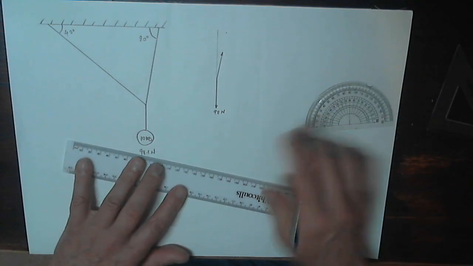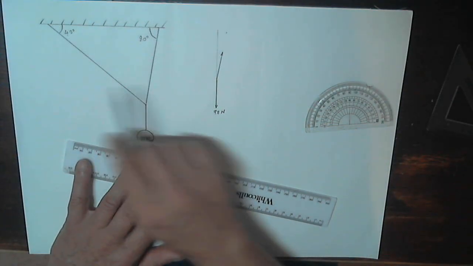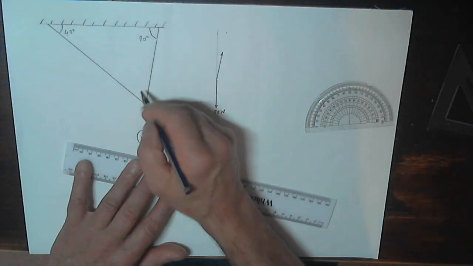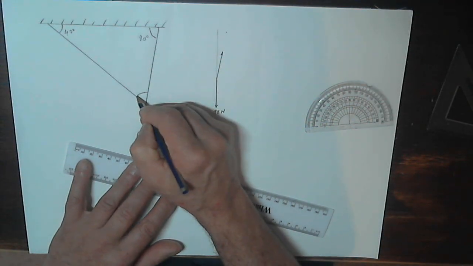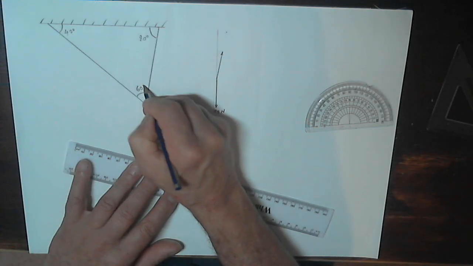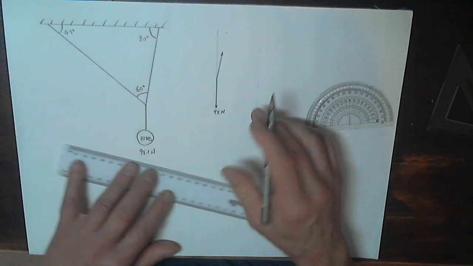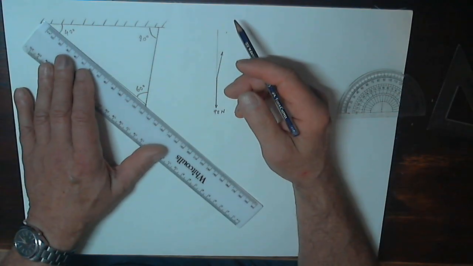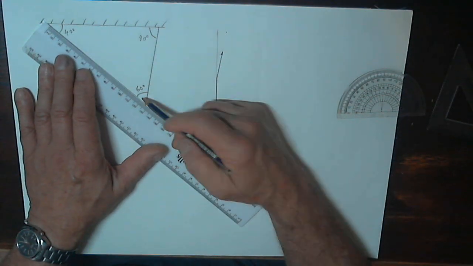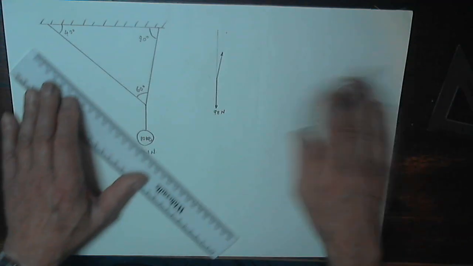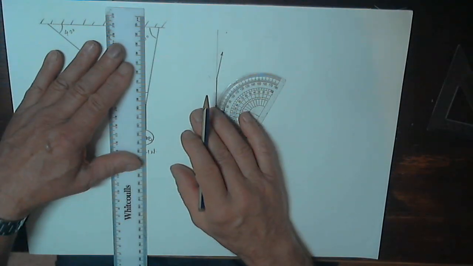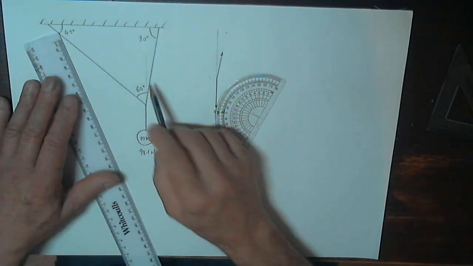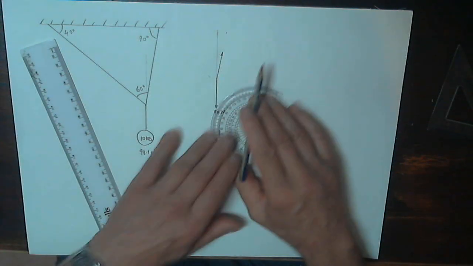And if we look at this, we've got 40 and 80 is 120, so therefore this must be 60 degrees in here. That means this must be at 50 degrees, because there's 10 degrees there, so that must be at 50 degrees.